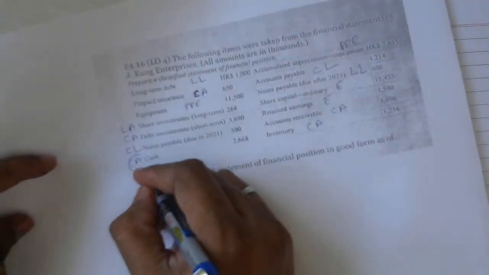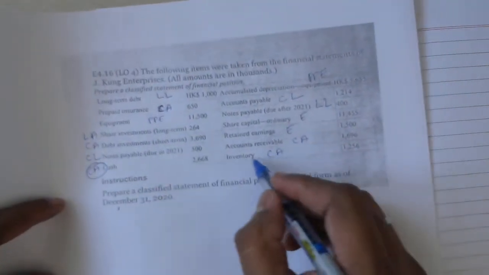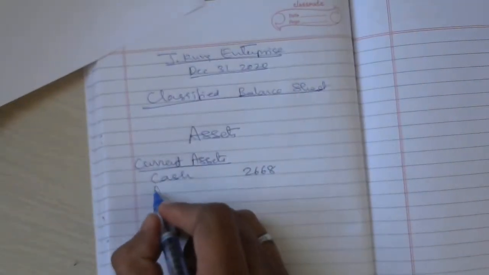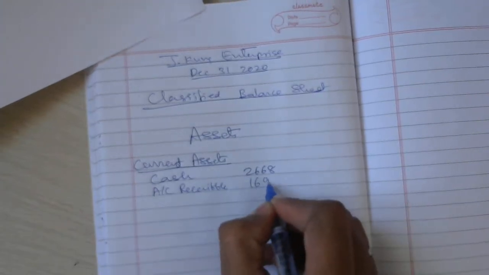So I have cash of 2668. Then I have accounts receivable 1696. This is done. Then inventory 1256.